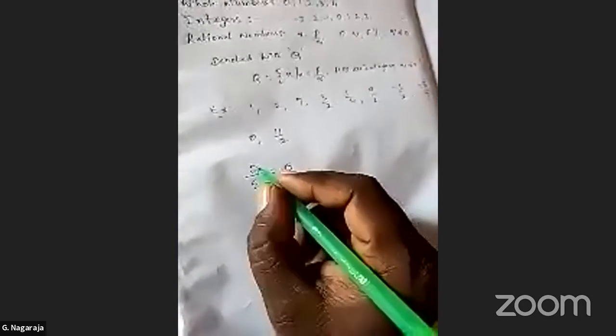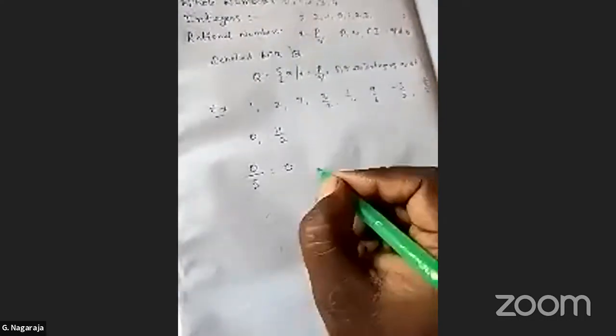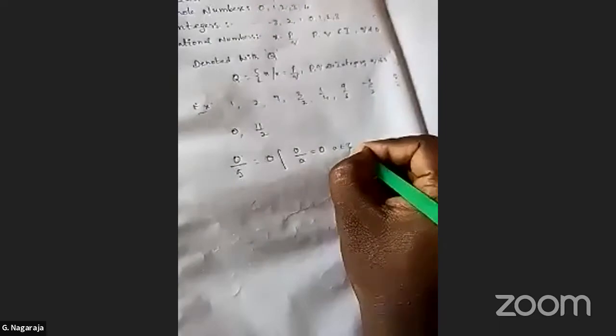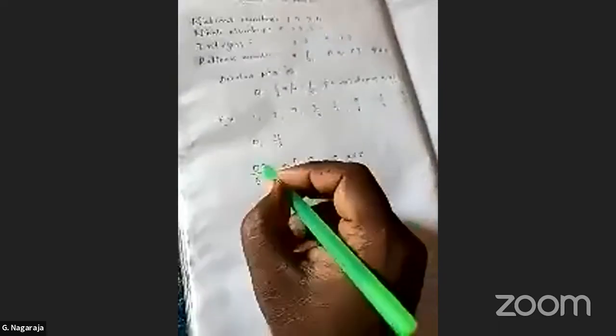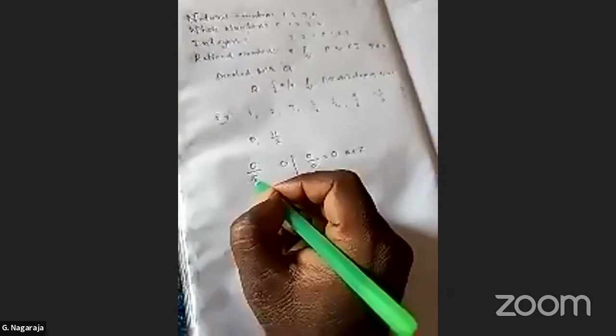So 0 by anything, 0 by a, is equal to 0, where a belongs to Z or Q. So 0 divided by any number is equal to 0.